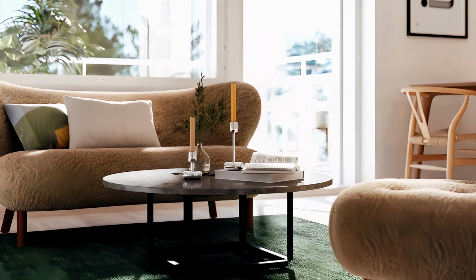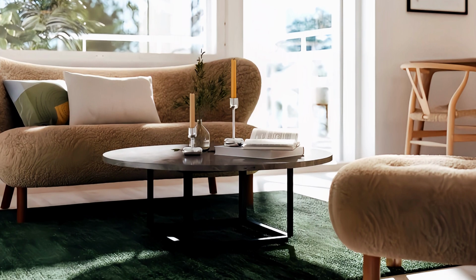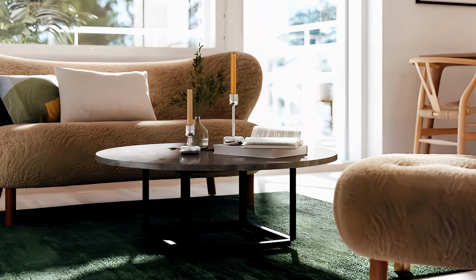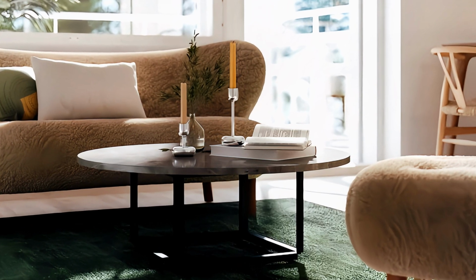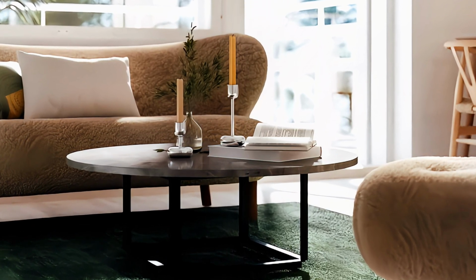Alright, let's get started with the video trend alert, oval and round forms in modern interior design. Let's go.